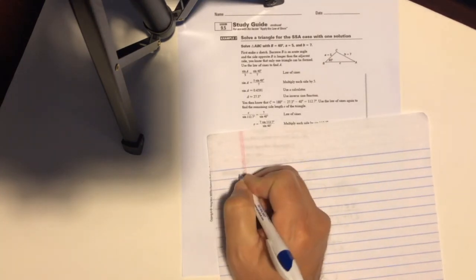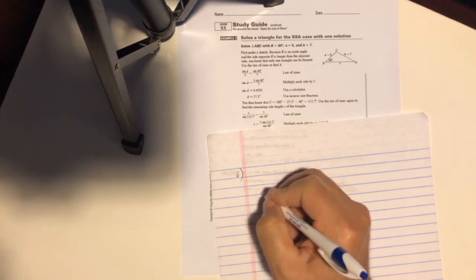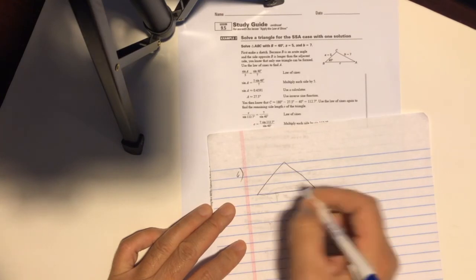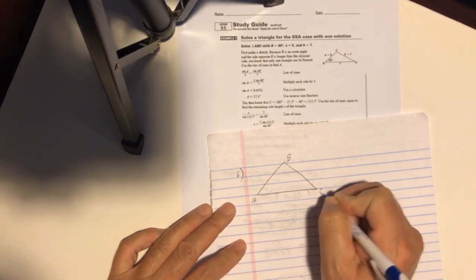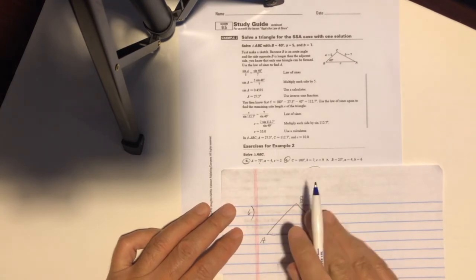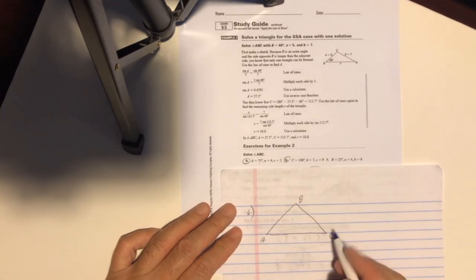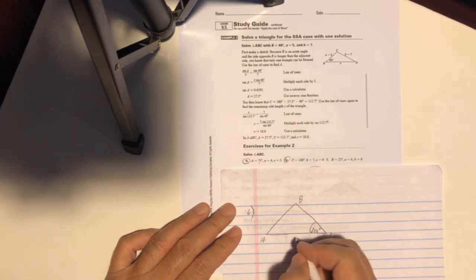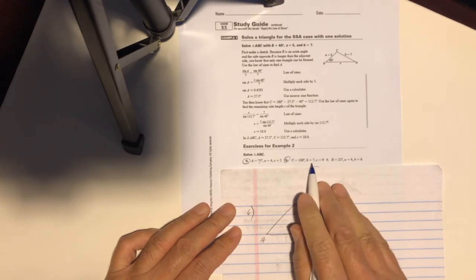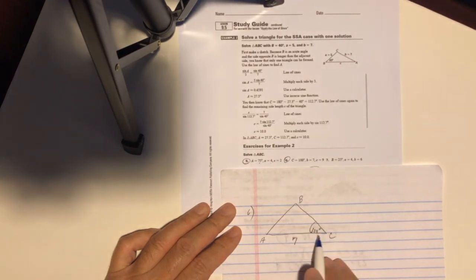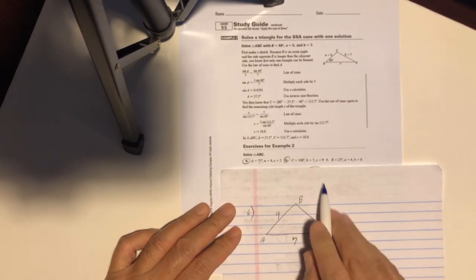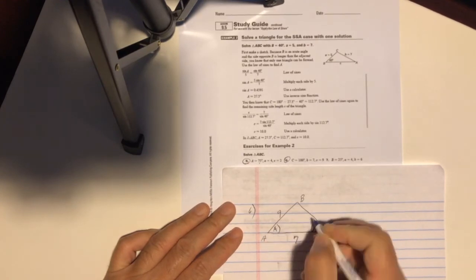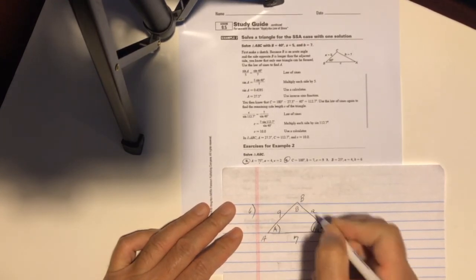I'm going to do number 6. The first thing is I'm going to draw a triangle that looks like this. It doesn't matter how you want to draw it. A, B, and C. And what's given? Well, angle C is 100. Side b is 7. And side c is 9. And they want us to solve it. So we've got to find big A, little a, and big B.